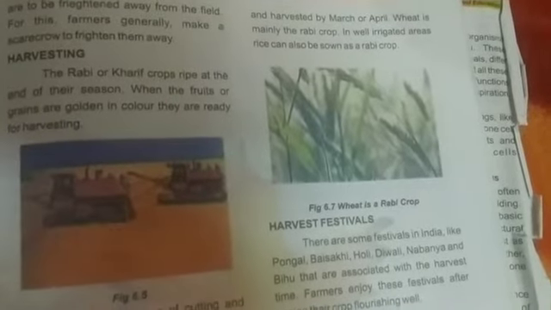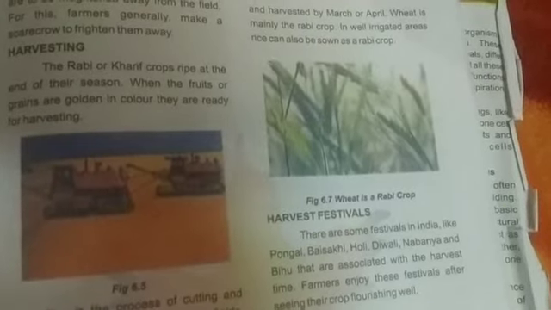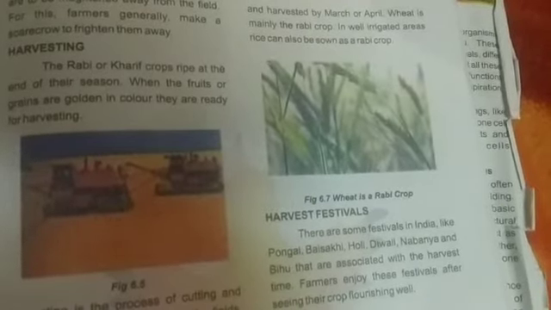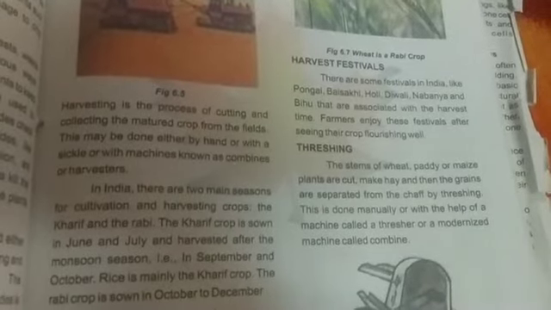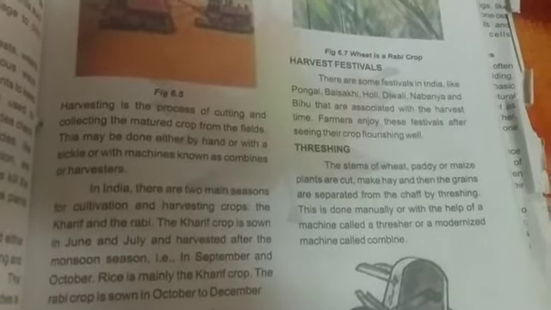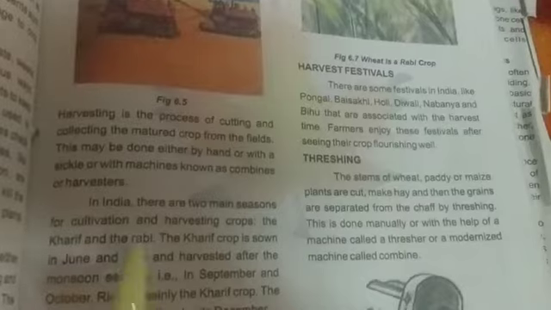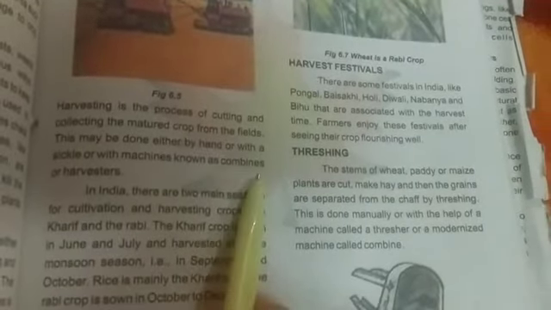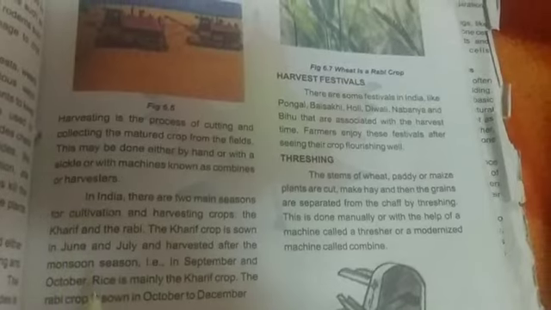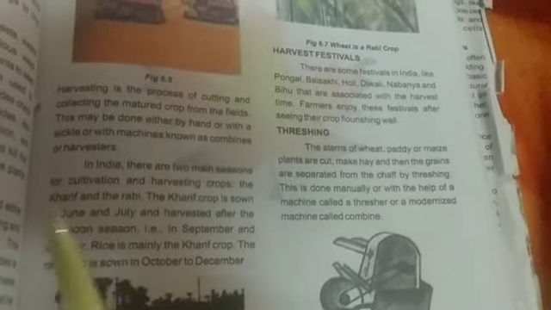Now comes the harvesting. The rabi and the kharif crops ripen at the end of their season, while the fruits and the grains are golden in color when they are ready for harvesting. What is harvesting? It is the process of cutting and collecting the crop which is matured. When it is time to cut and collect, that process is known as harvesting. This may be done either by hand, with a sickle, or with machines such as combine harvesters. We use them to collect it.